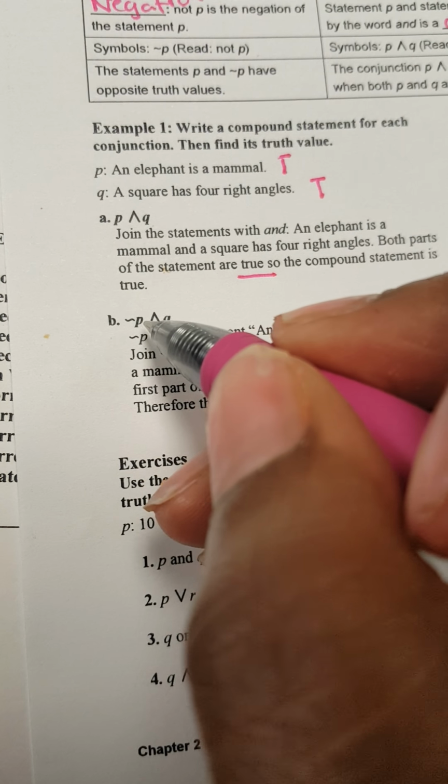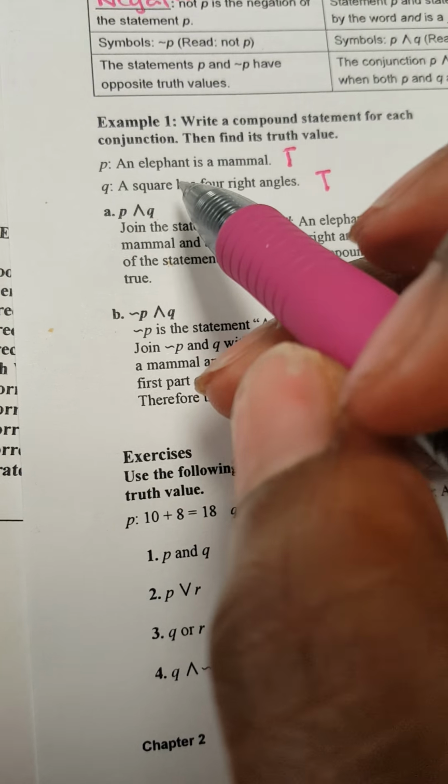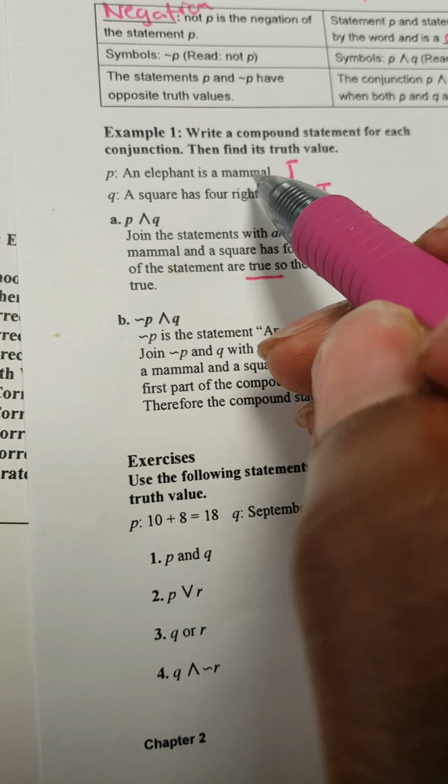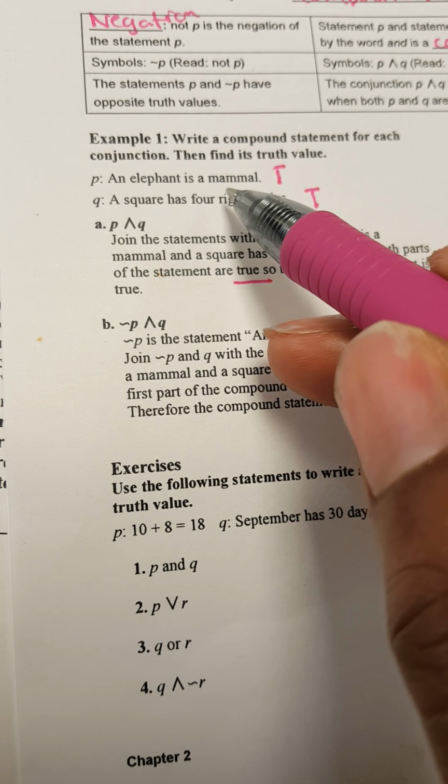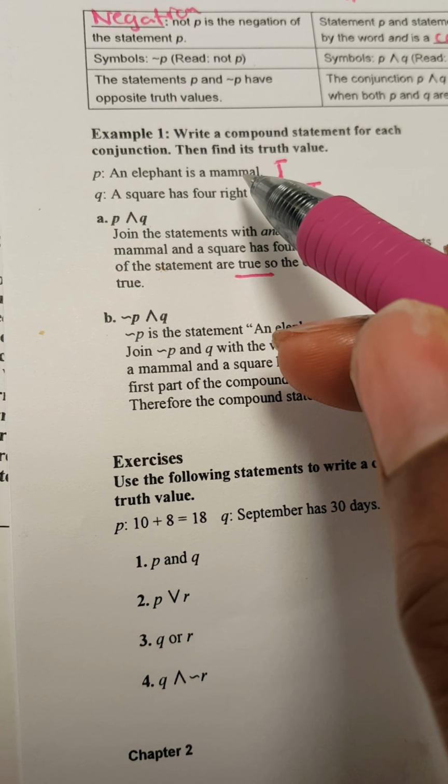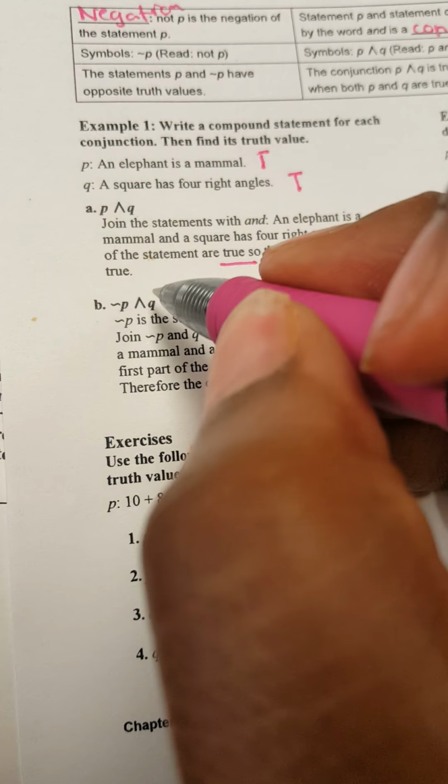This one they put not P and Q. So an elephant is not a mammal and a square has 4 right angles. Since I said an elephant is not a mammal, that makes the first part false. So that not P is false, and Q is true. That means my statement is false.